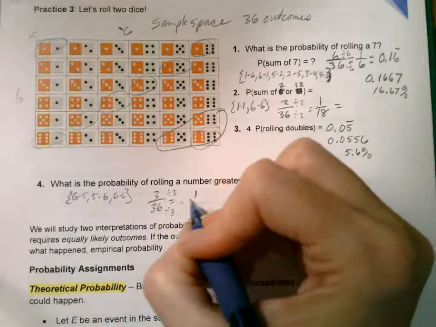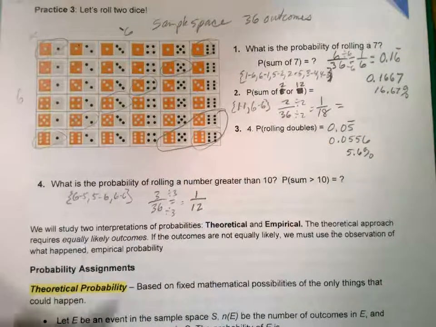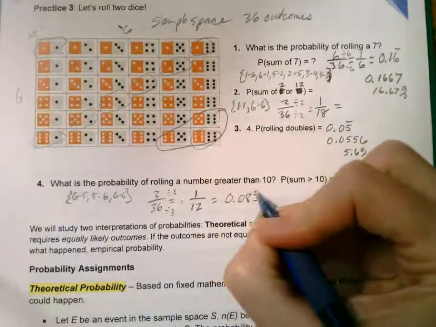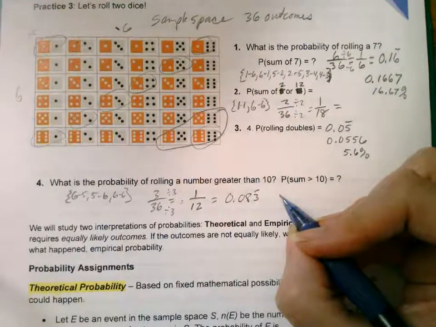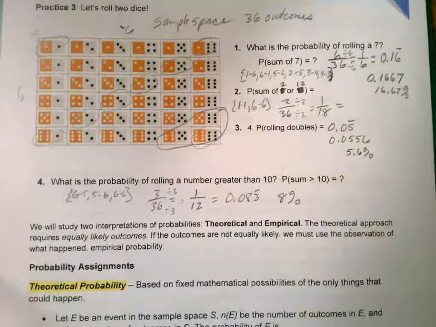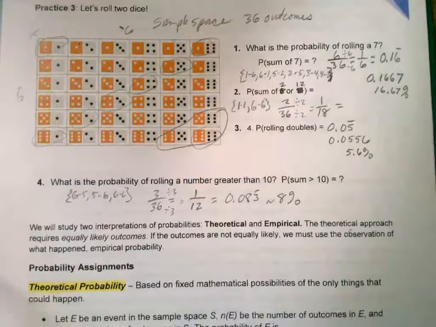Reduce. 1/12 in the calculator is 0.083 repeating. What if they want a whole percent? That would be 8%, right? Approximately 8%. Okay.